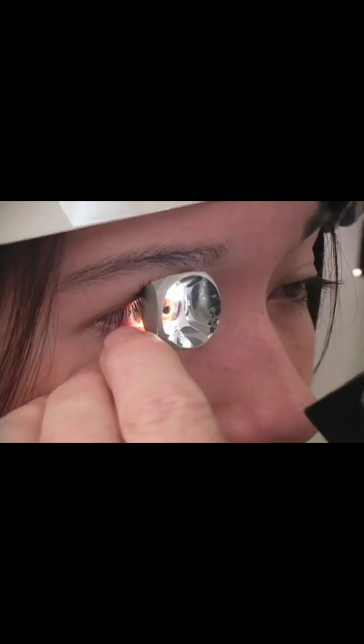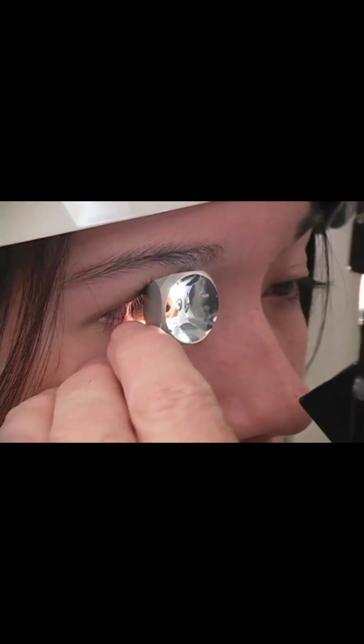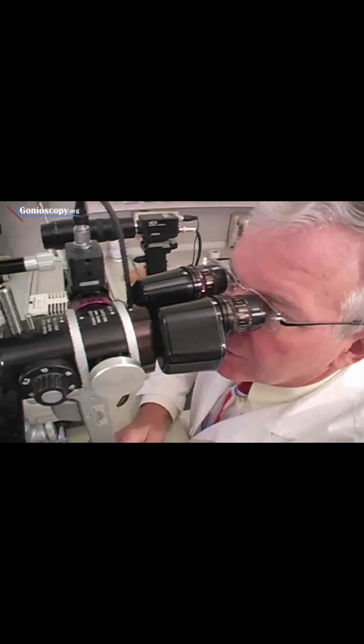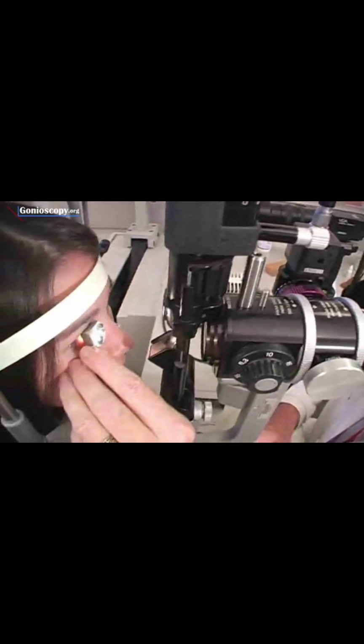This sequence will show general exam techniques. We'll then have separate clips to show specific techniques for the 4-mirror lens and the 3-mirror lens.